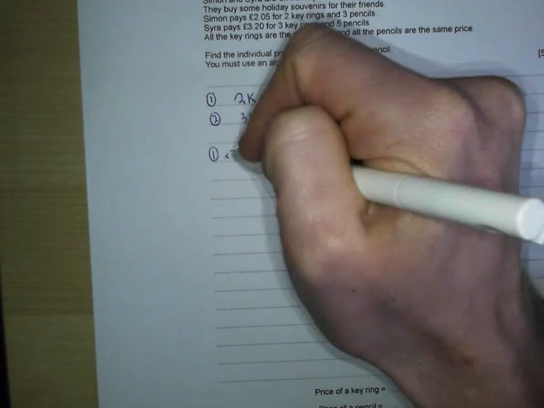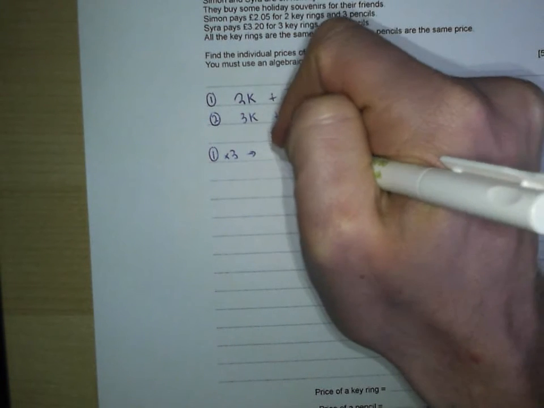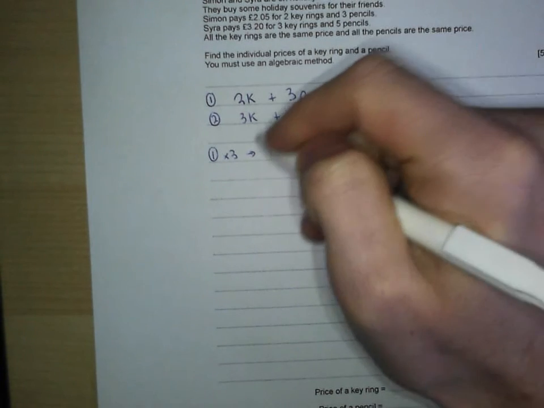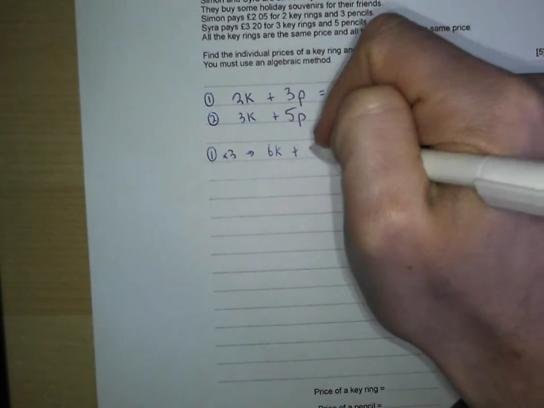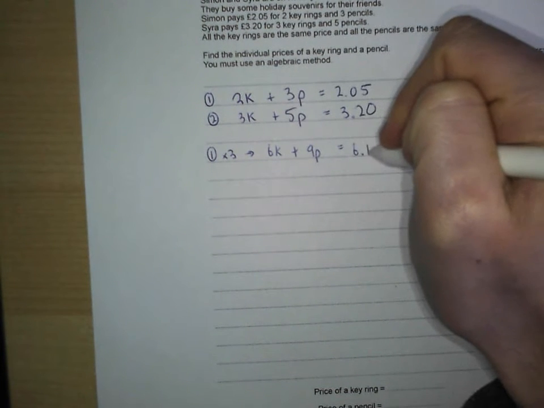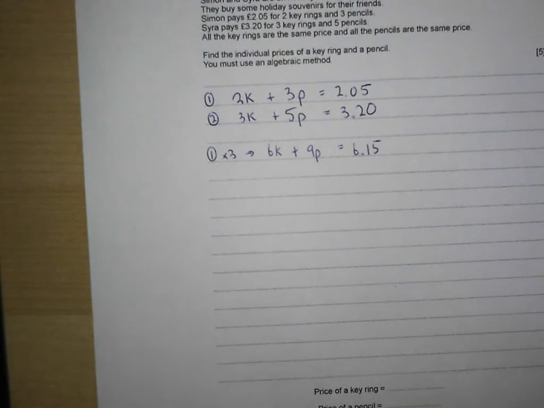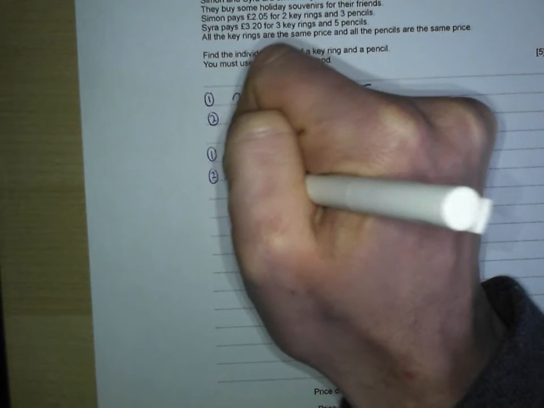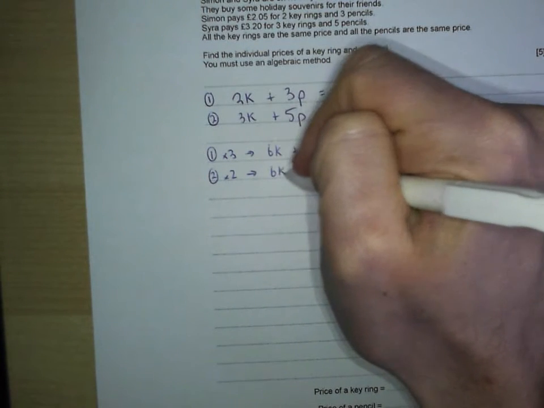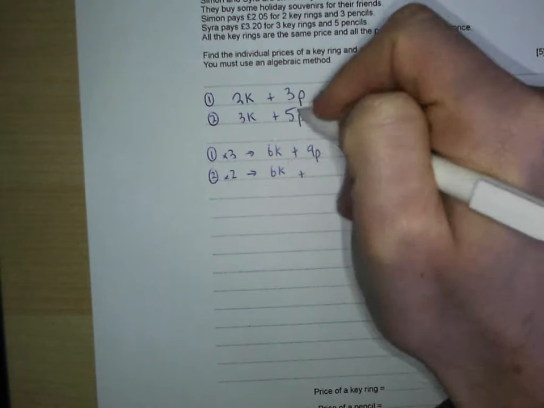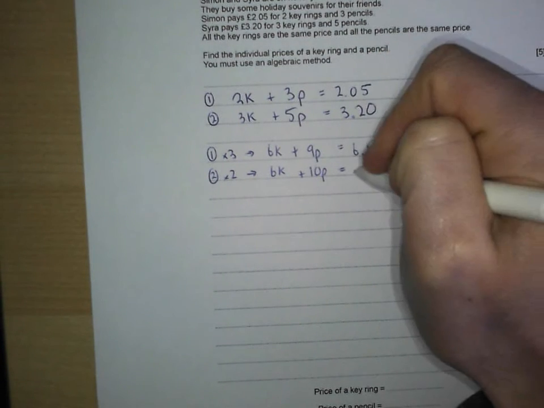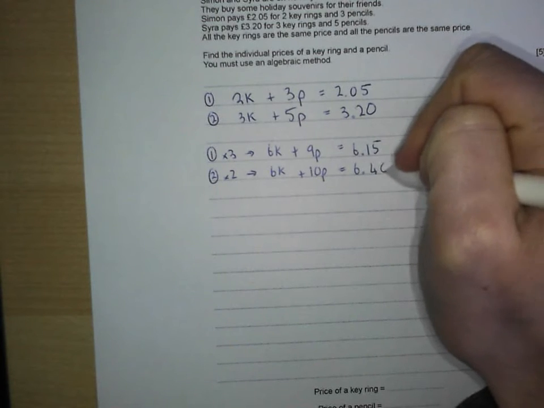I've got to times every single term by 3. So 2k times by 3 gives me 6k. Then I've got to do the same to p. Don't forget to do every single term. 3p times by 3 is going to be 9p. And finally, £2 and 5p times by 3, if my maths is right, is going to be £6 and 15p. Let's take equation 2 now, and let's times that by 2. So 3k times by 2 is 6k, that's good news there. 5p times by 2 is 10p, and finally £3.20 times by 2, again if my maths is right, is £6.40.